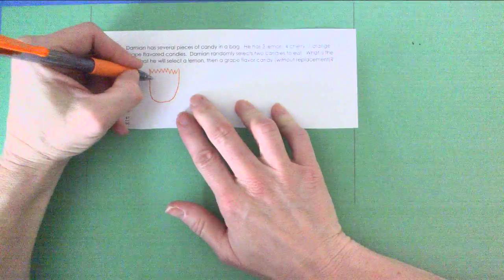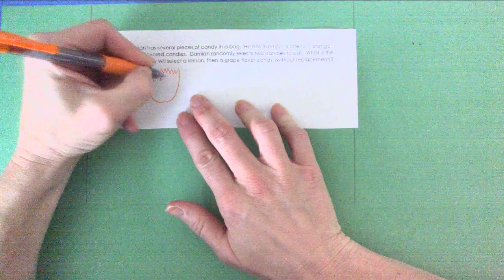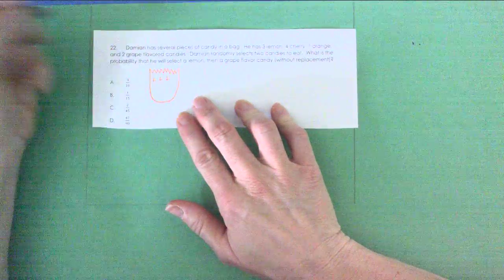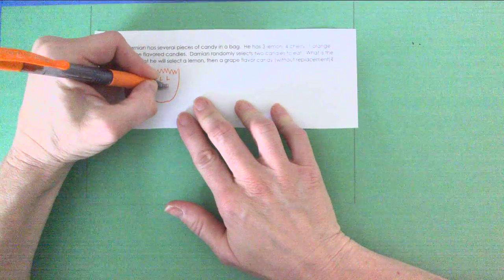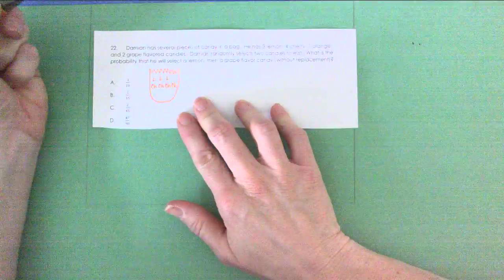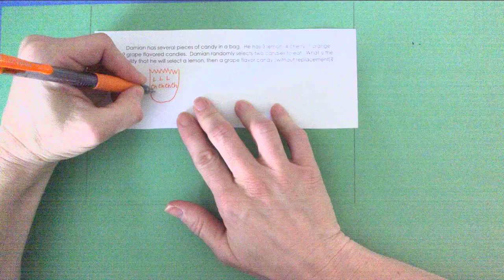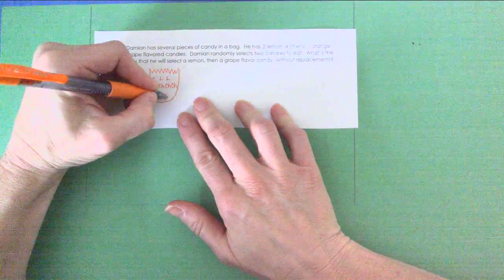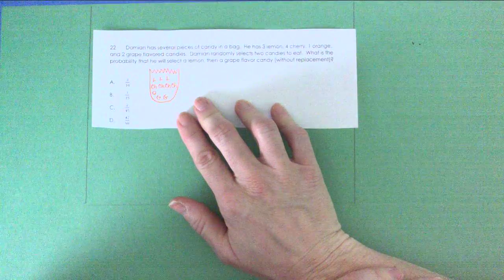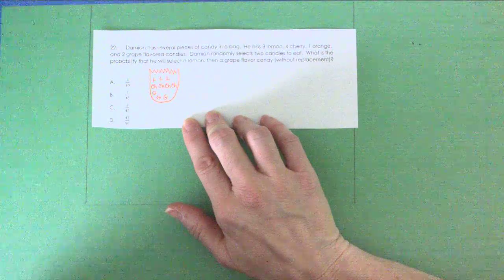We have 3 lemon. I'm going to do L for lemon. 3 lemon candies, 4 cherry. I'll do CH for cherry candy. 4 cherry candies. 1 orange. We'll do O for orange. And 2 grape. 2 grape candies. Okay, so that's my bag full of candy. That's the whole first and second sentence.